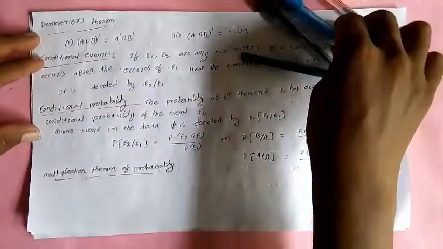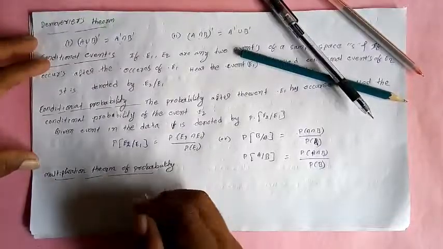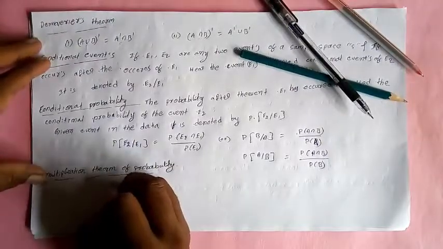Now, what is the multiplication theorem of probability? First, I can write the definition.